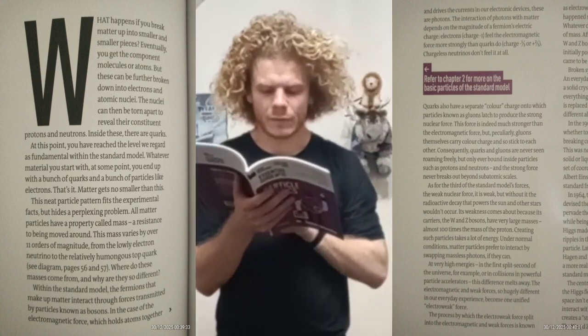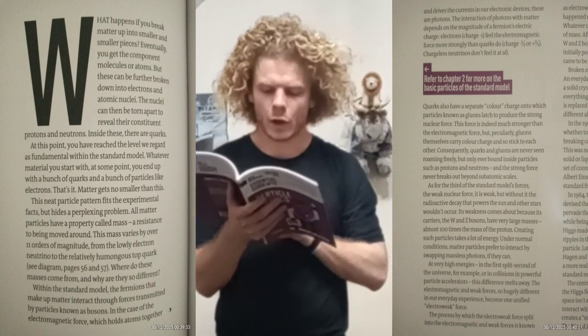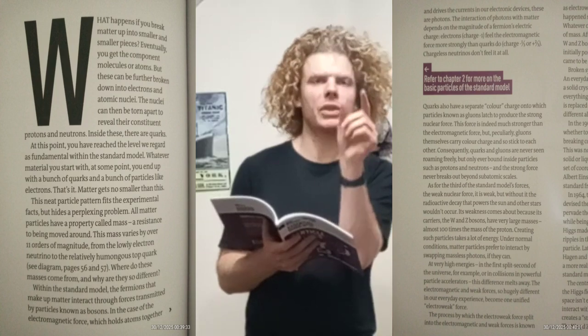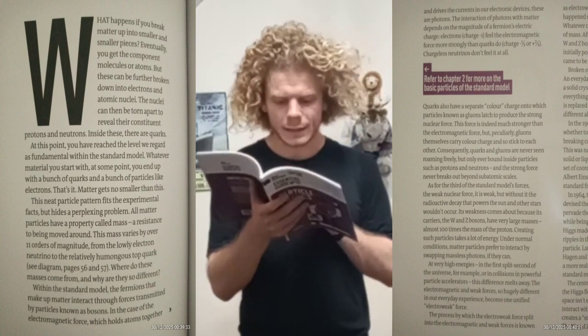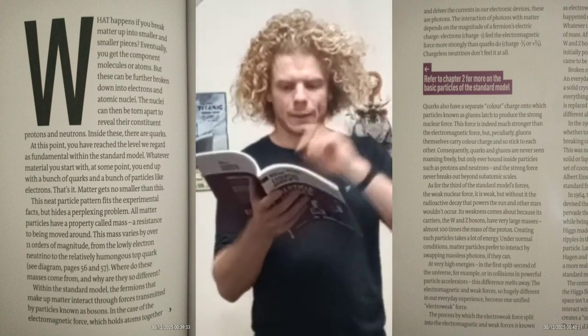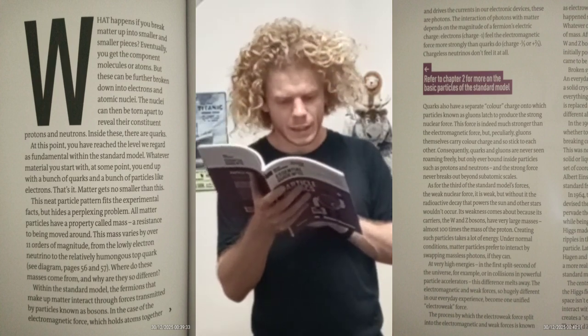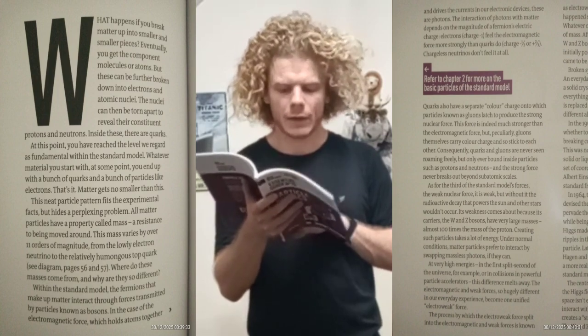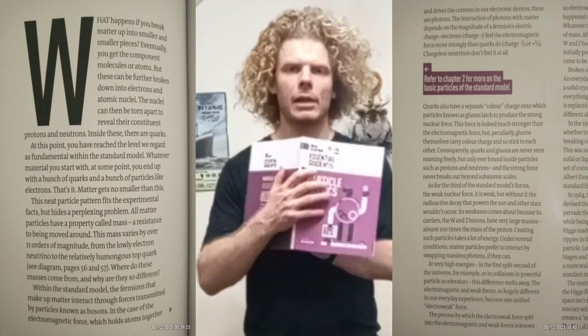The nuclei can then be torn apart to reveal their constituents, protons and neutrons. So the atoms have the electrons on the outside, and inside the atomic nuclei there are protons and neutrons. Inside these, there are quarks. At this point, you have reached the level we regard as fundamental within the Standard Model. So the Standard Model in particle physics is about these quarks inside of the protons.